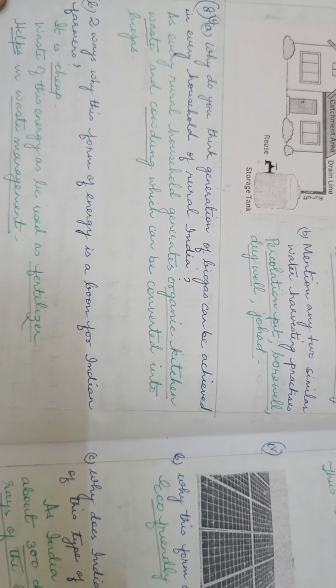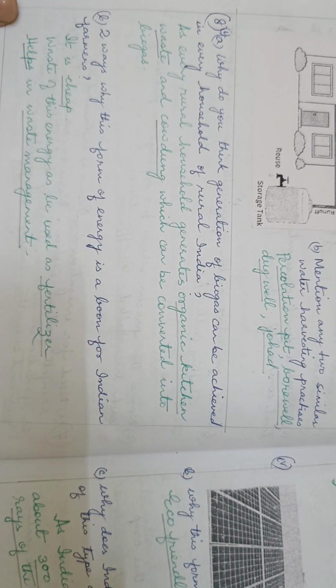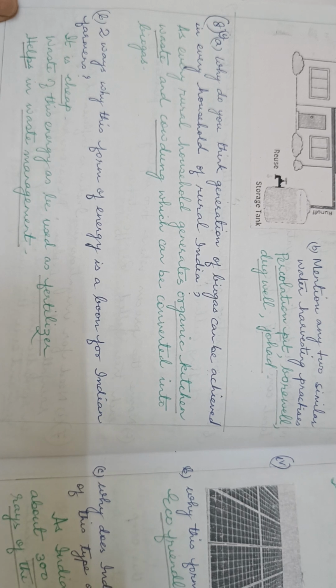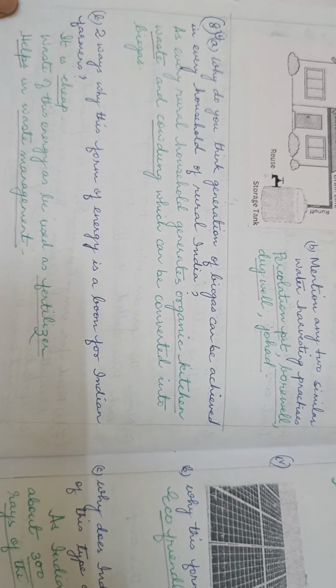Next, question number 8, Roman number 1. Generation of biogas can be achieved in every household of rural India because they generate organic kitchen waste and cow dung, which can be converted into biogas. Biogas, this form of energy, is a boon for Indian farmers because it is cheap. Waste of this energy can be used as fertilizer, and the next point is it helps in waste management.